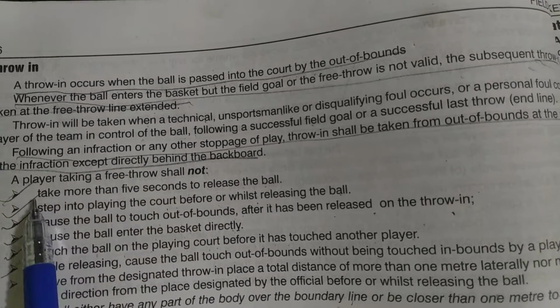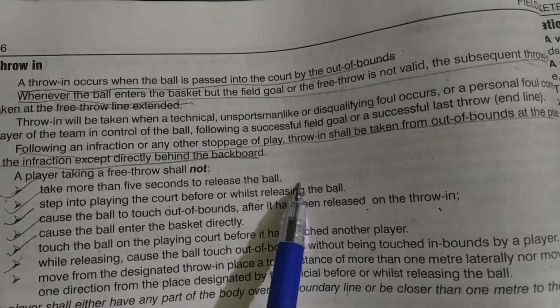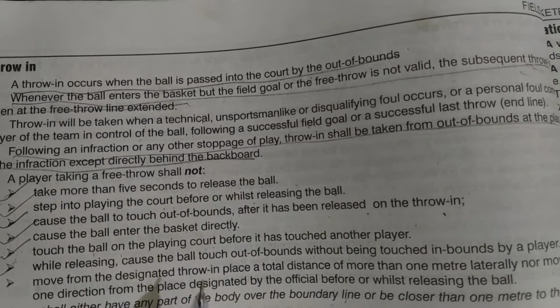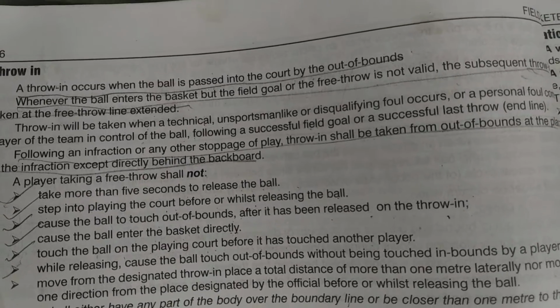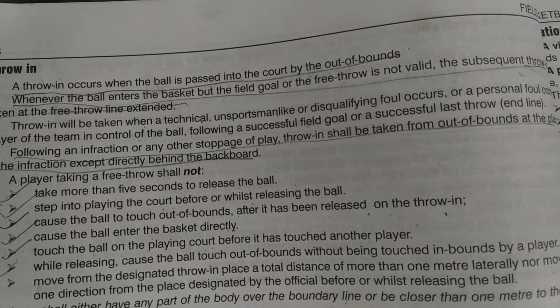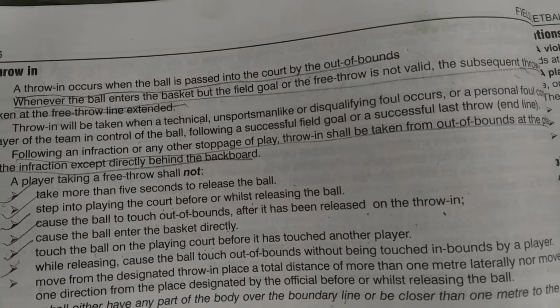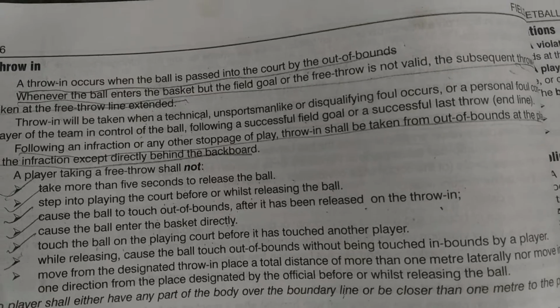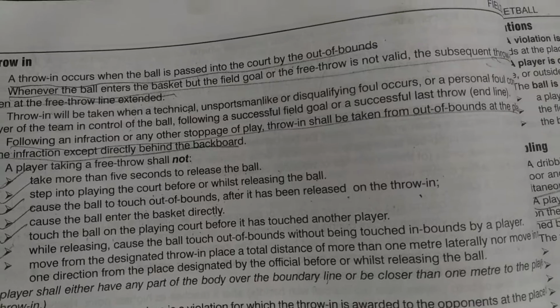First is take more than 5 seconds to release the ball. Behind the end line and behind the sideline, you cannot take more than 5 seconds to release the ball. Second, step into the playing court before or whilst releasing the ball. Whilst means at the same time.